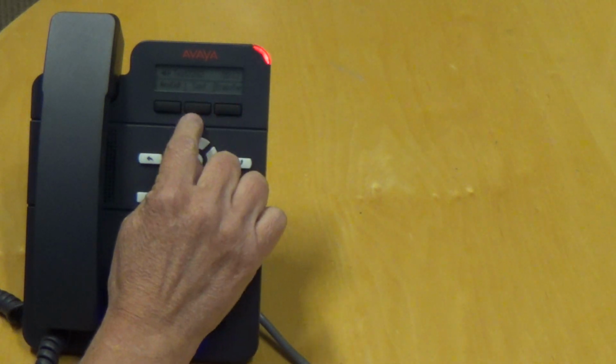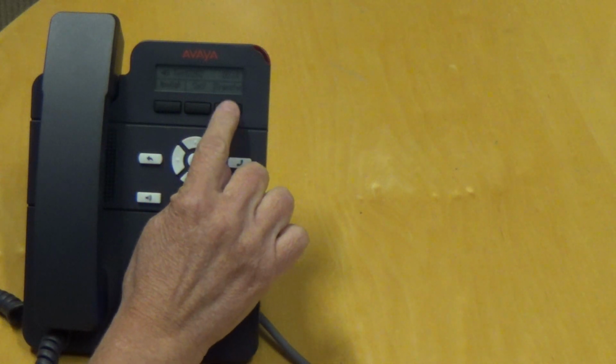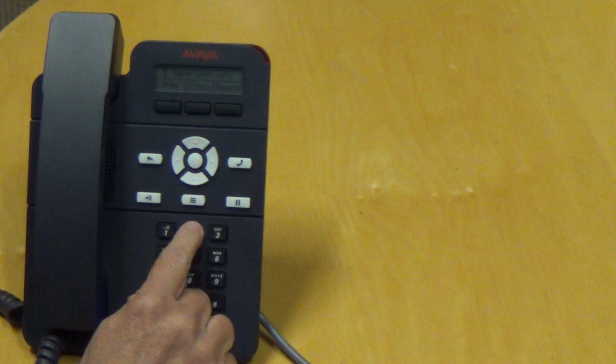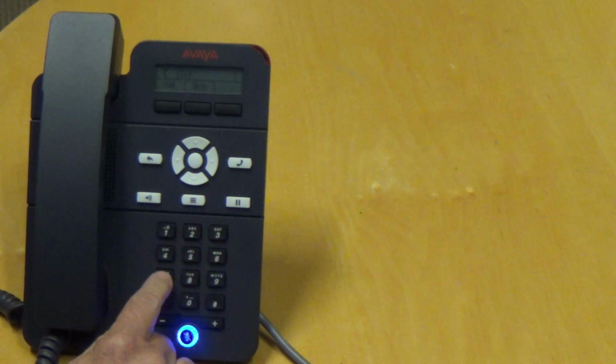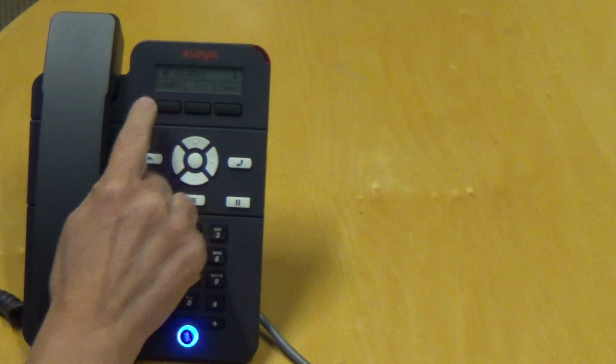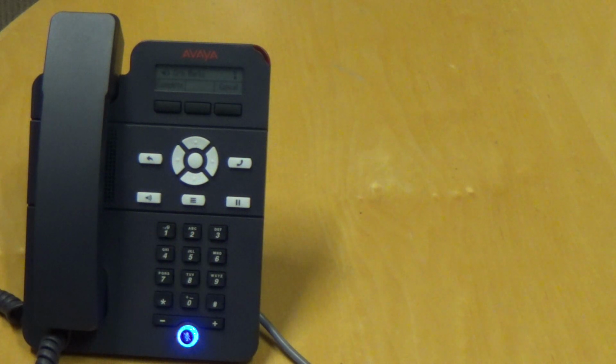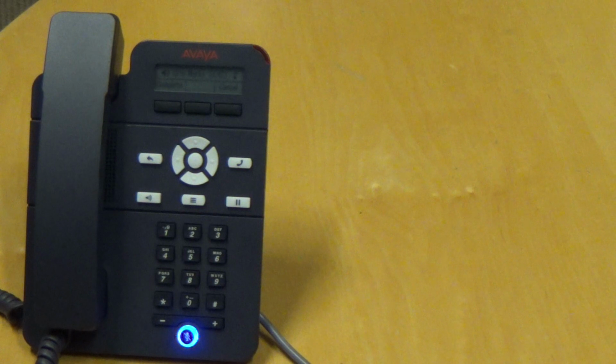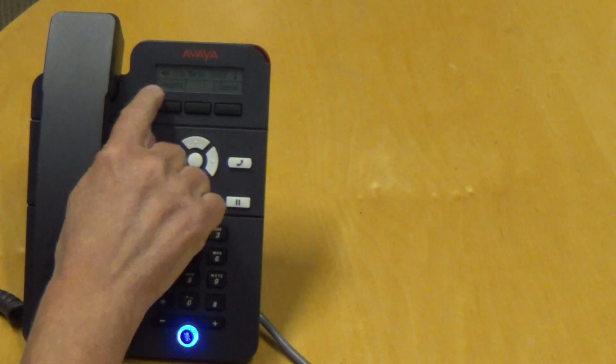So if I want to transfer a call, what I need to do is hit my transfer button, and then I dial the extension number or the external number of where I want to transfer the call to, and I hit call. And when that person answers, you'll notice I now have a complete button.